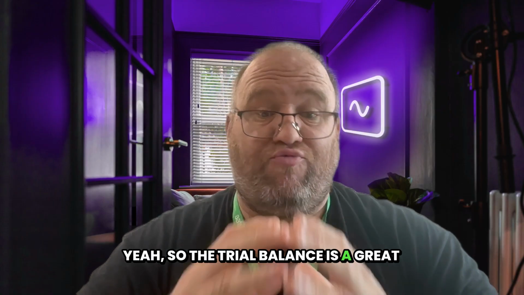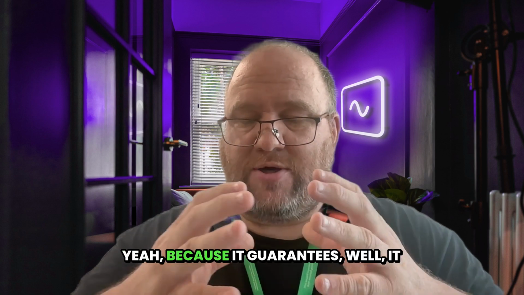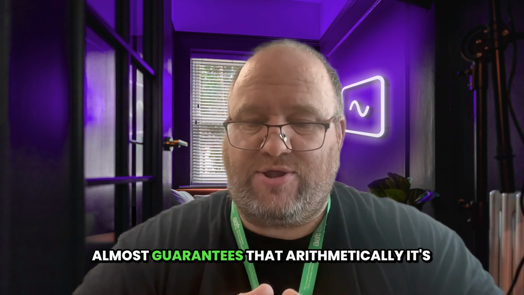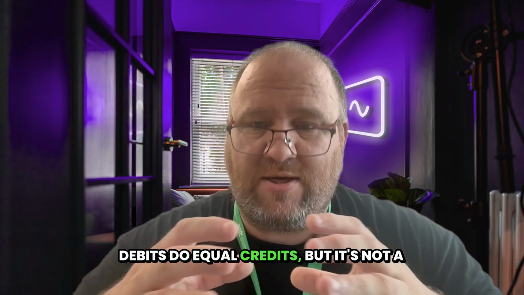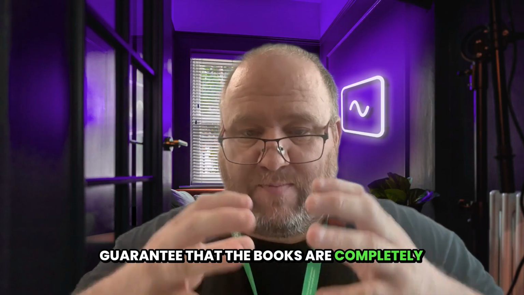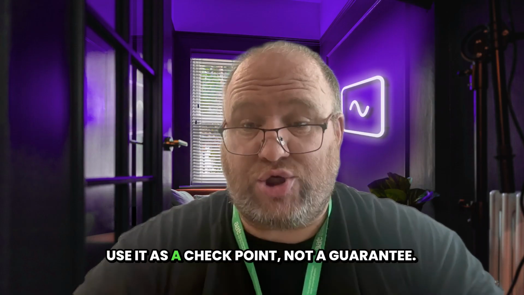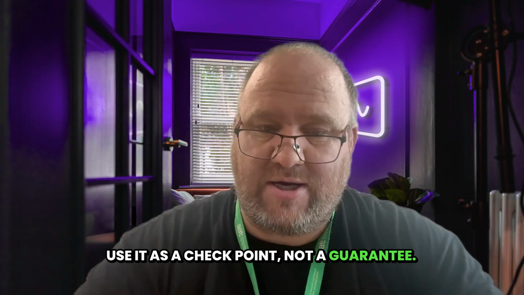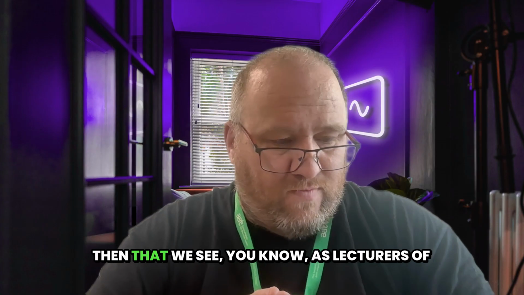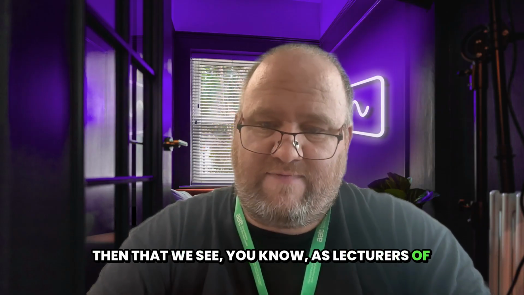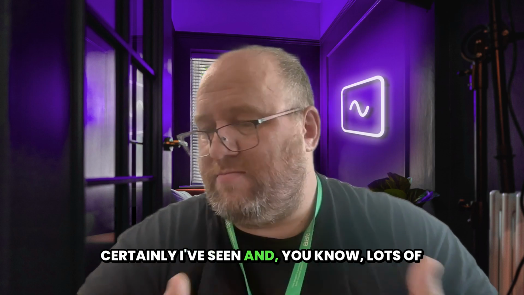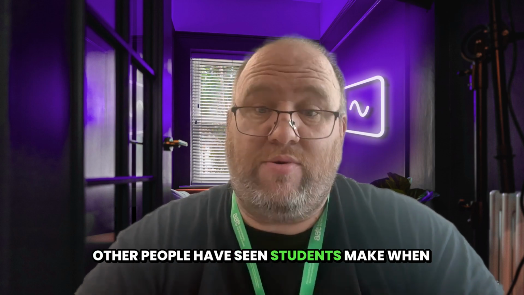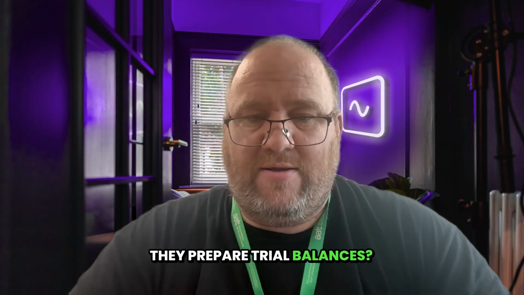So the trial balance is a great starting point, because it almost guarantees that arithmetically it's correct, i.e. debits do equal credits, but it's not a guarantee that the books are completely accurate. Just use it as a checkpoint, not a guarantee. So, what are some of the common mistakes then that we see, as lecturers of AAT? What are some of the common mistakes that certainly I've seen, and lots of other people will have seen students make when they prepare trial balances?